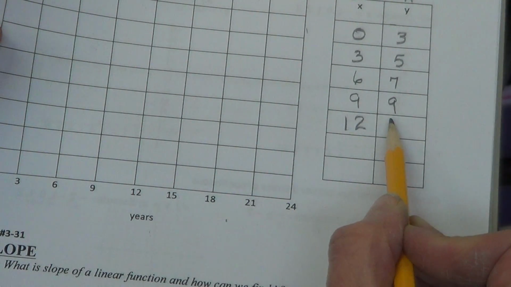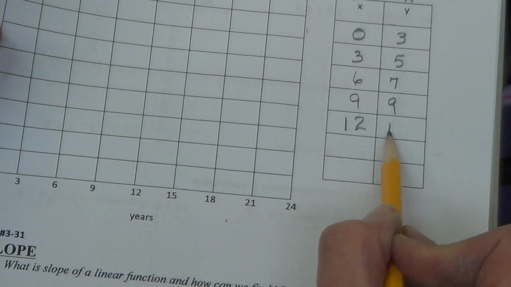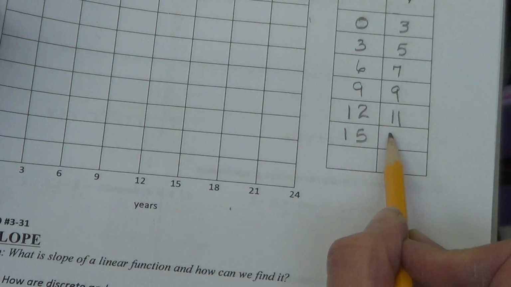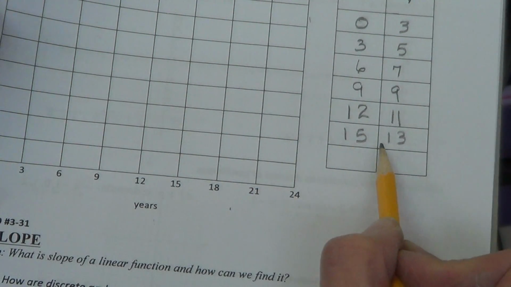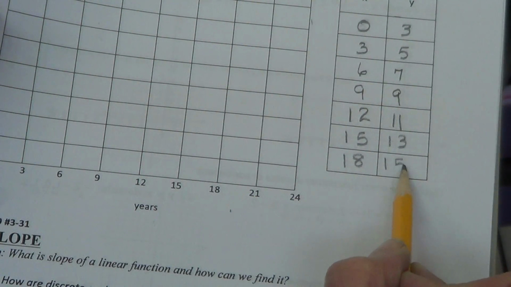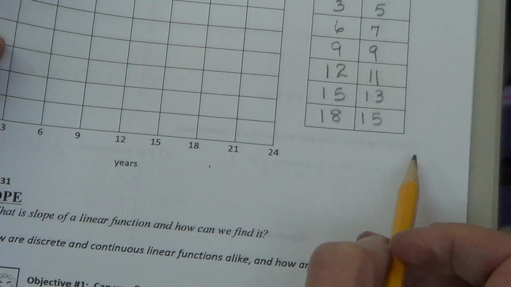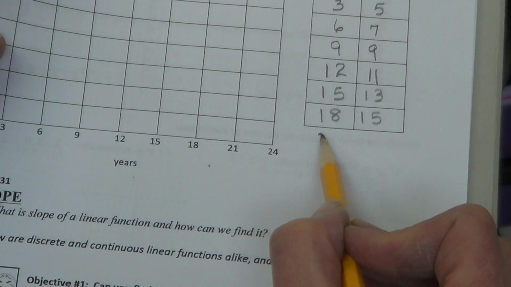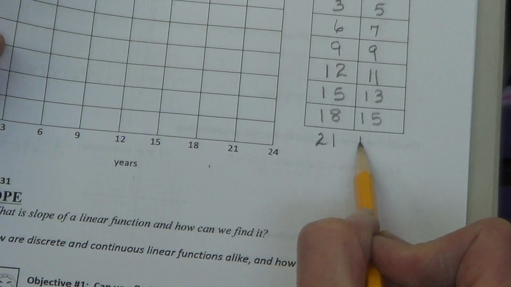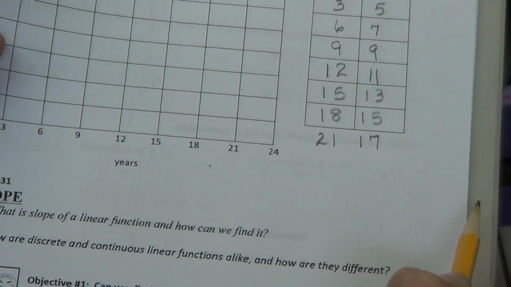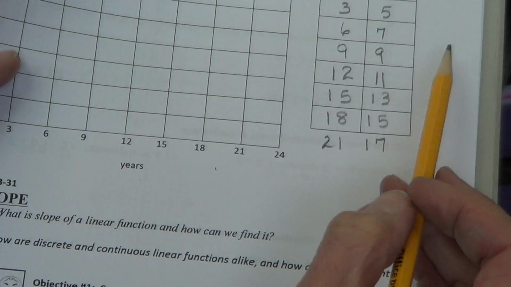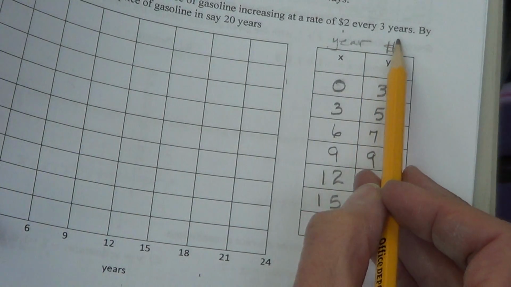12 years, it's $11 a gallon. 15 years, it's $13 a gallon. In 18 years, it's $15 a gallon. Let's hope this doesn't really come true. In 21 years, it is $17 a gallon. Again, we were adding 3 to the years, 2 to the price, because it says it goes up $2 every 3 years.